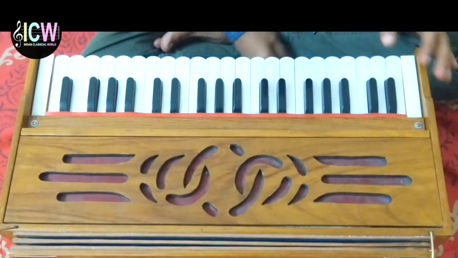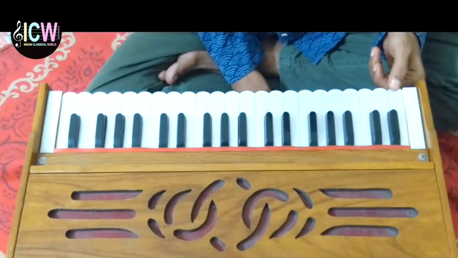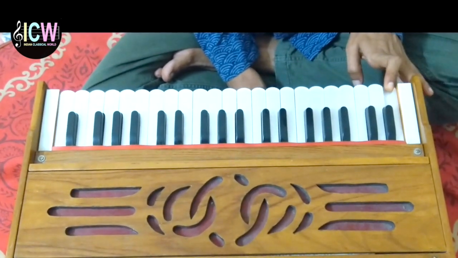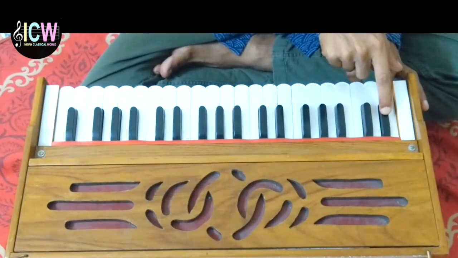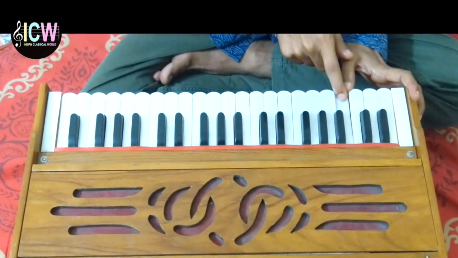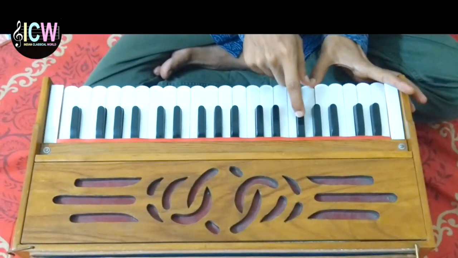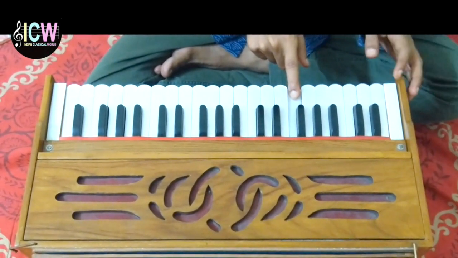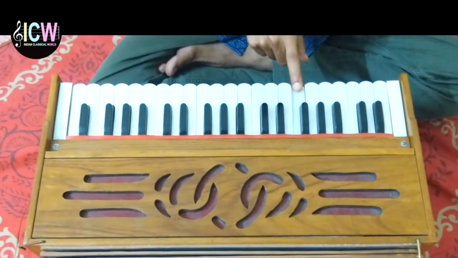You can see the structure is like this: 2 blacks, 3 blacks, 2 blacks, 3 blacks, 2 blacks, 3 blacks. The first key is always white. This is called C. You would have heard about the scales, the C scale, C key, and then C sharp, D, D sharp, E, F, F sharp, G, G sharp, A, B flat, and B. And it's a complete octave. In an octave, you can see 12 notes: 1, 2, 3, 4, 5, 6, 7, 8, 9, 10, 11, and 12.